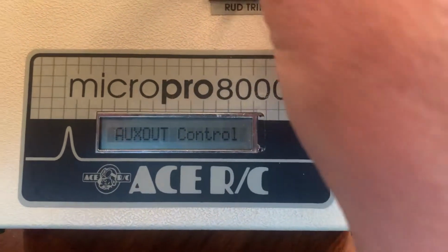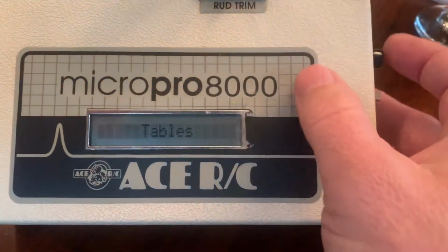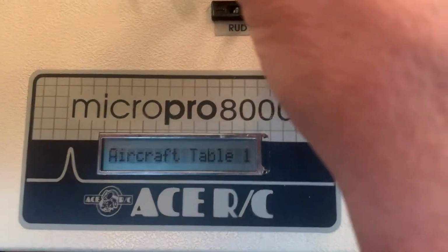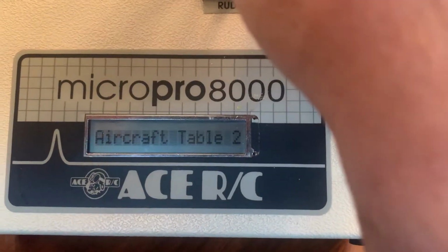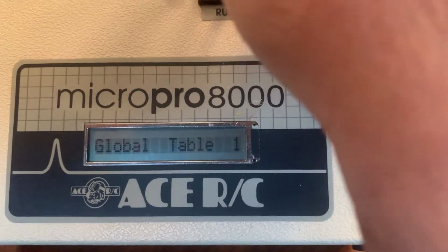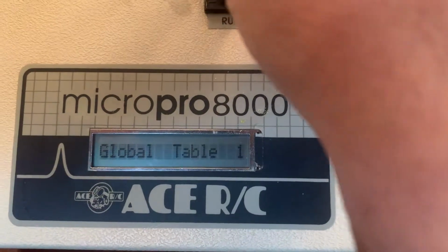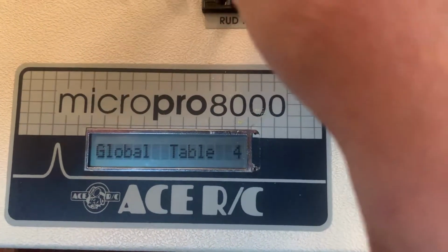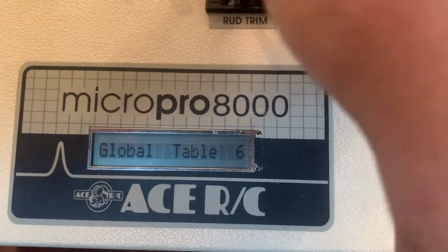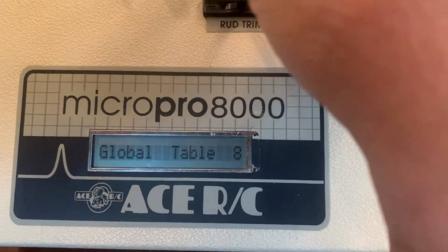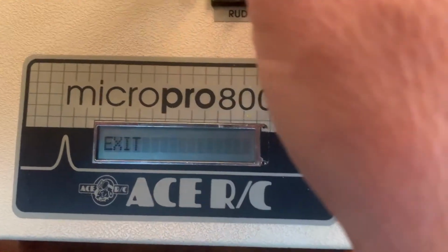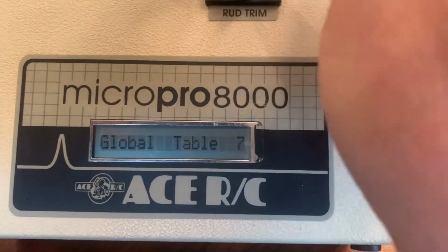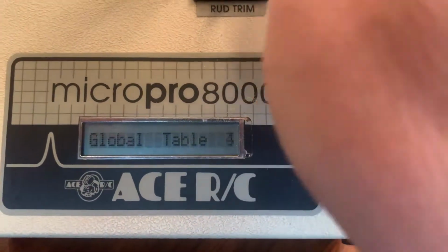Tables. Oops. Okay, so here's how many tables you got. You have 2 aircraft specific, and then you have 1, 2, 3, 4, 5, 6, 7, 8 global tables. So that's quite a few curves you can run, actually.